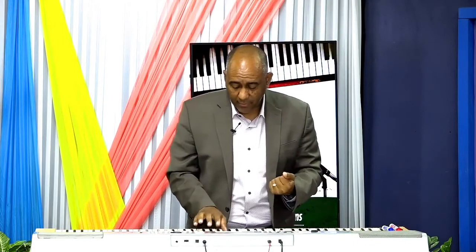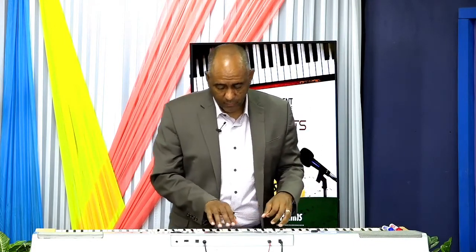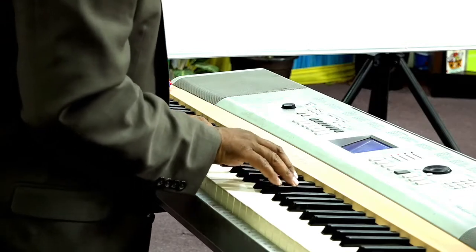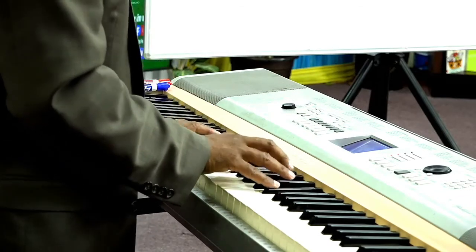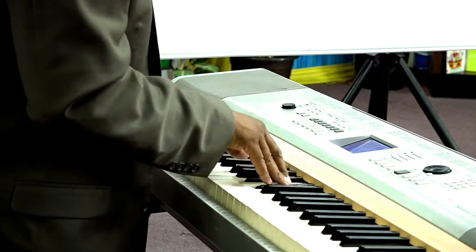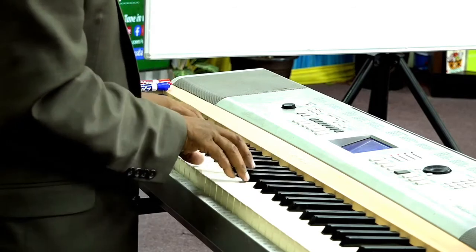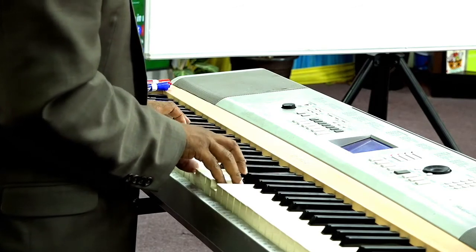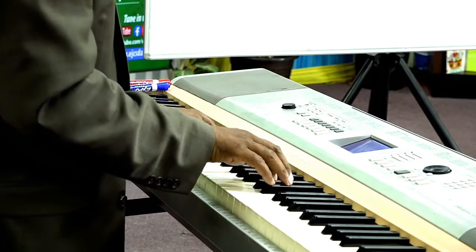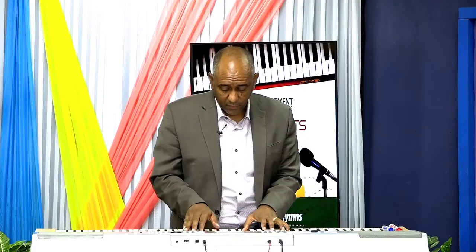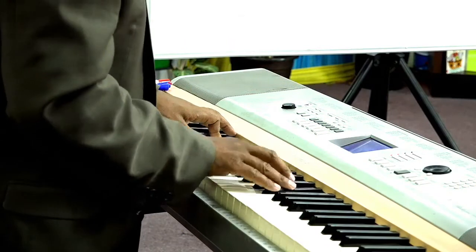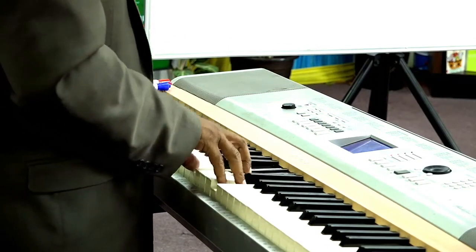Next key, B. So B is 1, 5 would be F sharp, G sharp would be 6, and E will be 4. Great. So those are the chords. And you keep doing this over and over again until you get it.